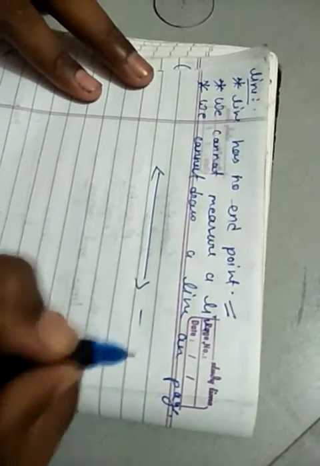So first I will explain these three points. A line has no endpoint. Like it is a line, it goes forward, it also goes forward. ये इस तरफ बढ़ते चली जा रही है और ये इस तरफ बढ़ते चली जा रही है. So can we measure it? No, we cannot measure it because it is continuously moving.